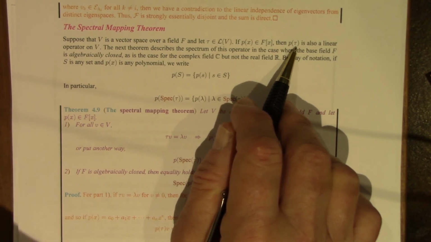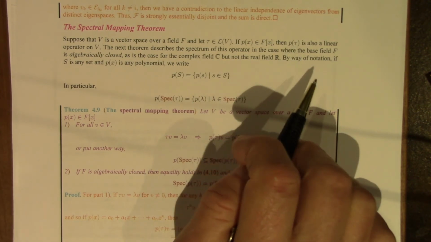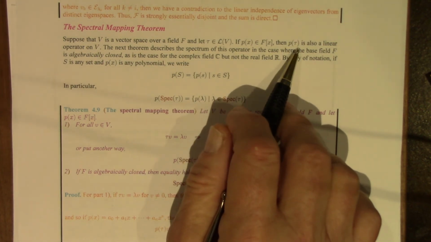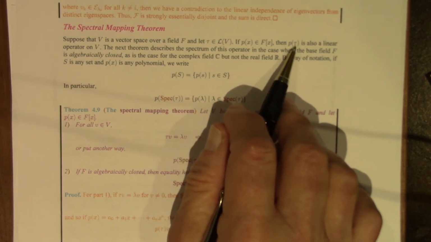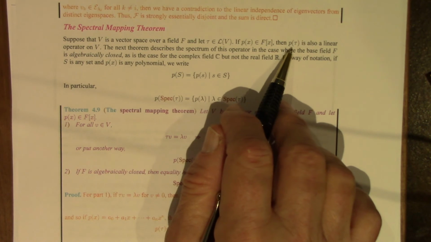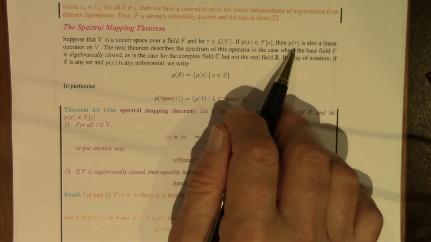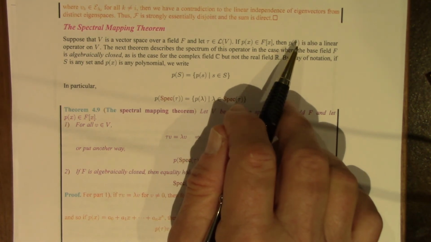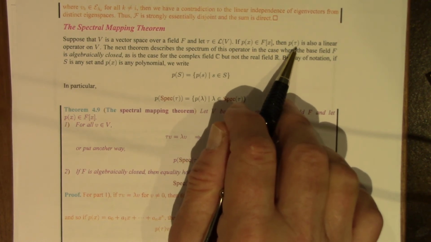Tau squared is a linear operator, tau cubed, any power of tau, any scalar multiple of tau is an operator, any sum of such. In other words, any polynomial in tau is a linear operator. We're going to spend a lot of time discussing polynomials in an operator.